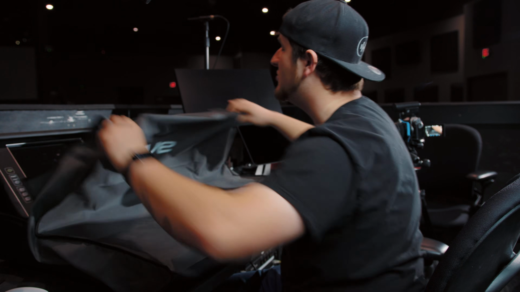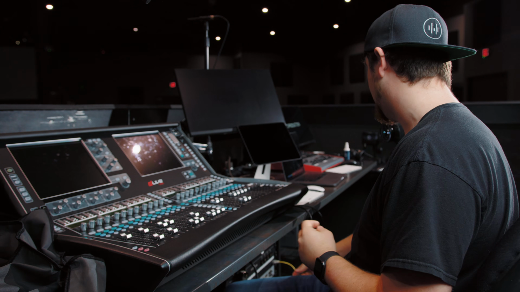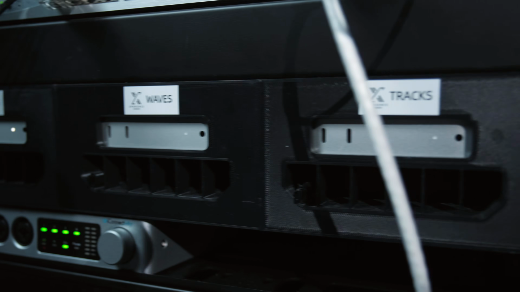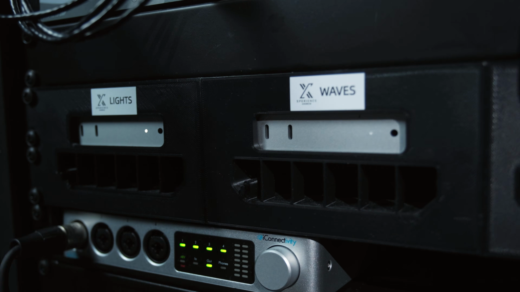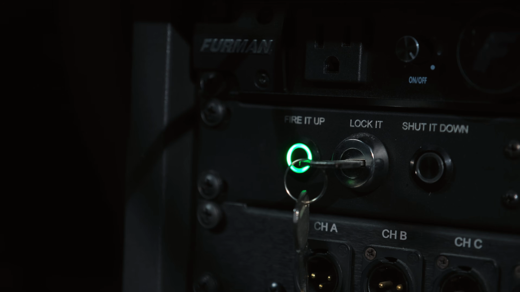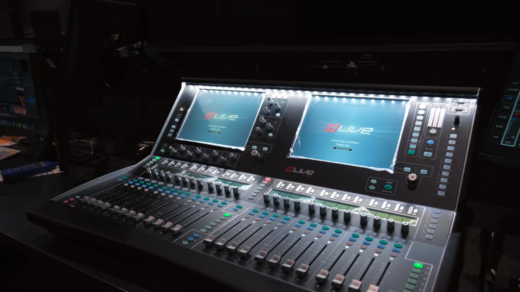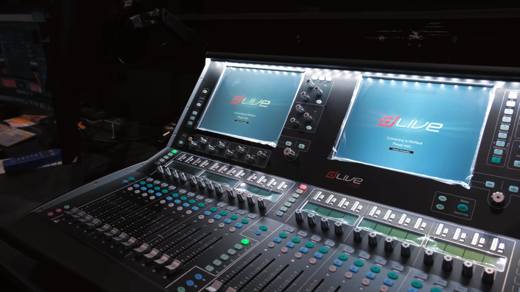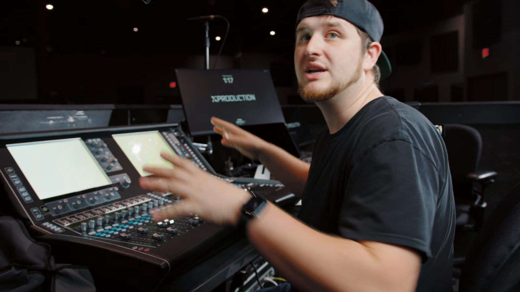So we're going to start by removing the dust cover and then powering the two computers that are underneath the desk here. One's labeled Waves and the other one is labeled Tracks. And both of those need to be turned on. Next, you can reach to the top unit in the rack and press the Fire It Up button. That's going to start the power sequence. We can see the console starting to fire on and everything else is going to start turning on: the amps, wireless ears, the mix track, everything in the back.